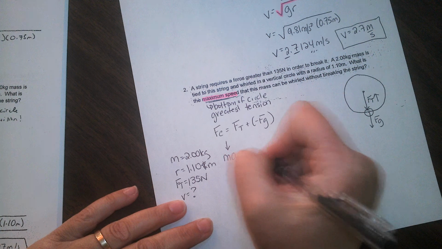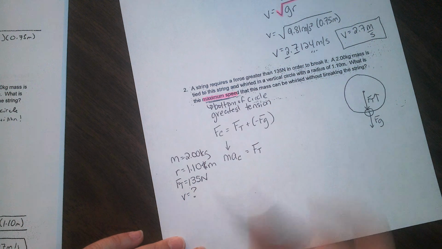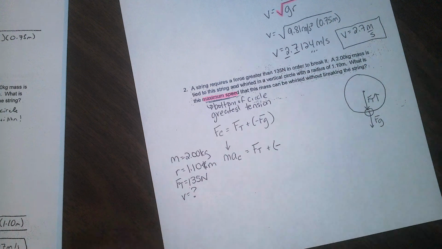And then that equals force tension, which has been supplied to us. And then I'm going to subtract force of gravity. And how do I find force of gravity? Rayleigh, how do I find force of gravity?